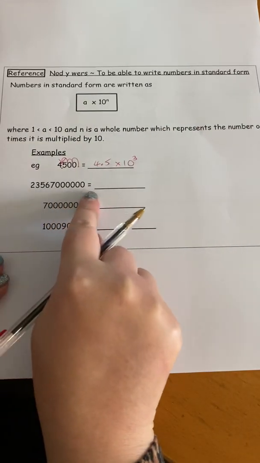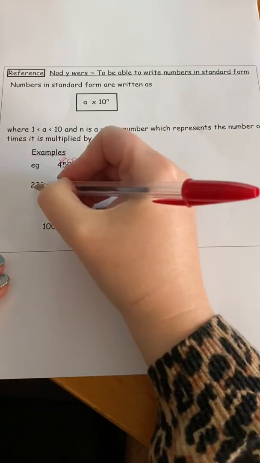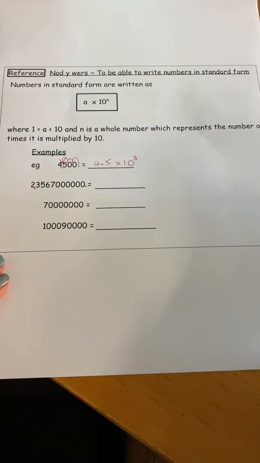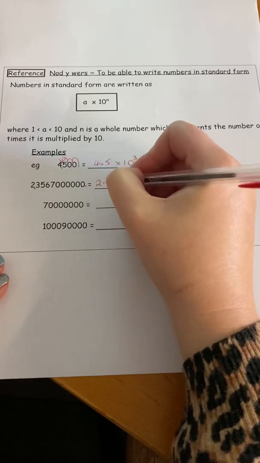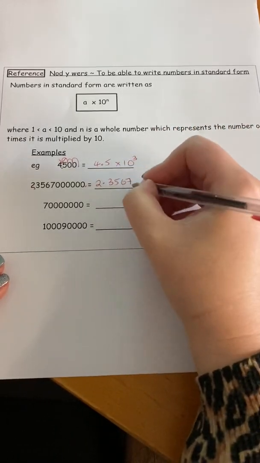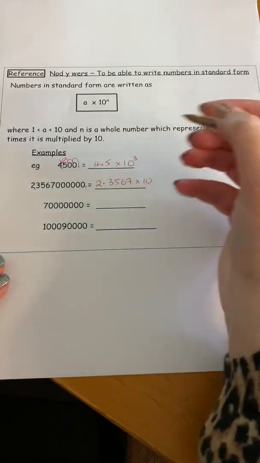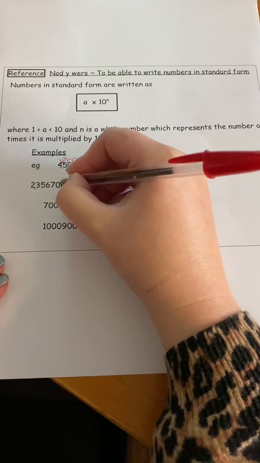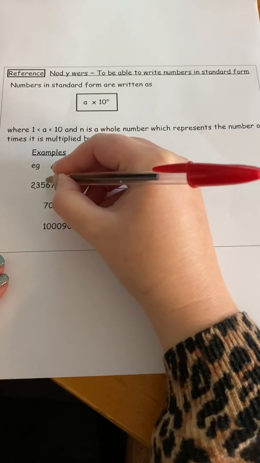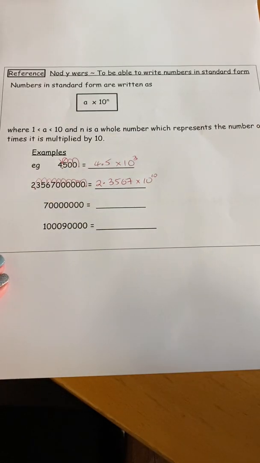Let's have a look at this next one, a very large number. So it's at the end of the number at the moment. Think about, I'd have to move it to here. So it'd be 2.3567. So the number lies between 1 and 10. So let's write that out first. Okay, and that's writing all the numbers that are included in the number to start with. Times by 10, and then how many times have I moved it? So 1, 2, 3, 4, 5, 6, 7, 8, 9, 10. So I moved it 10 times, so my power is also 10.